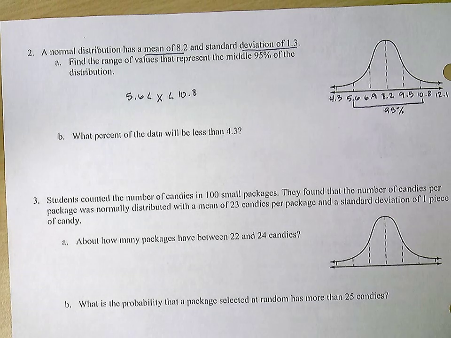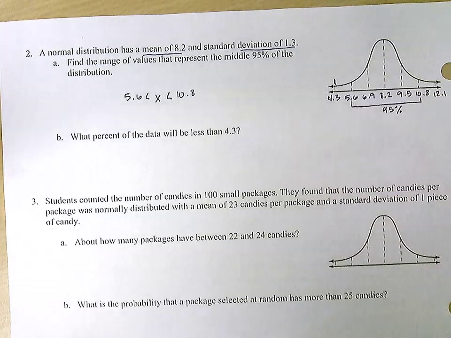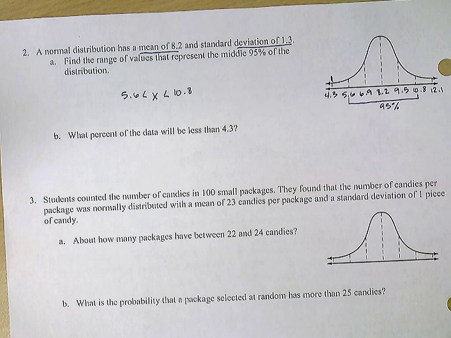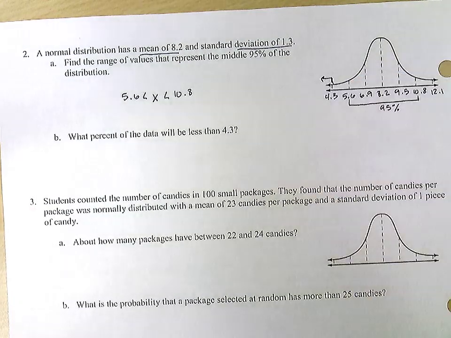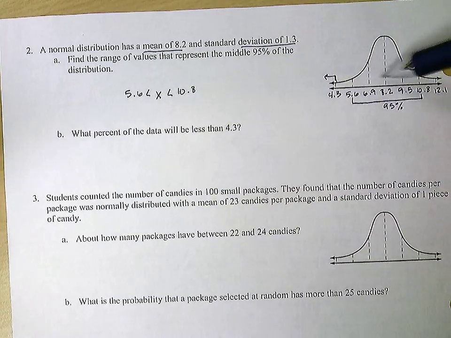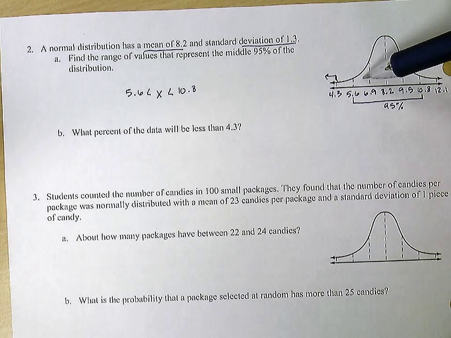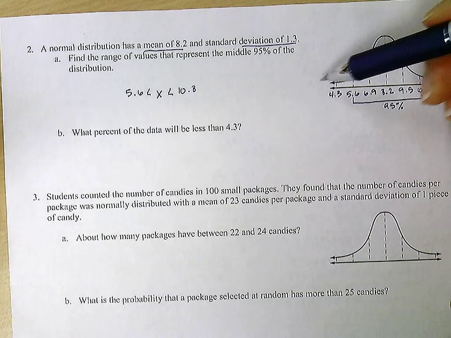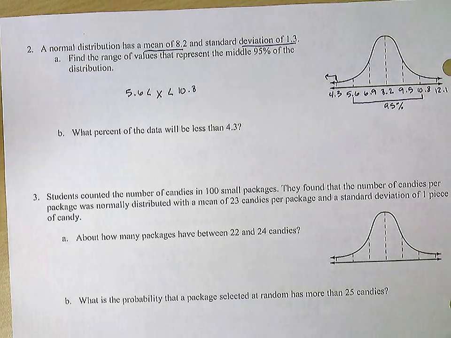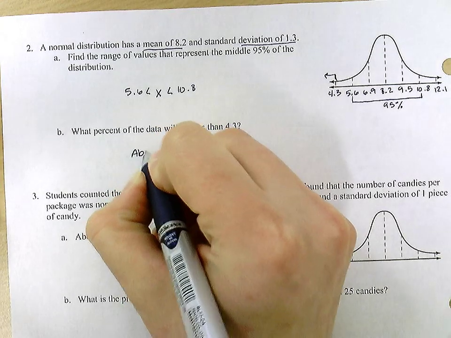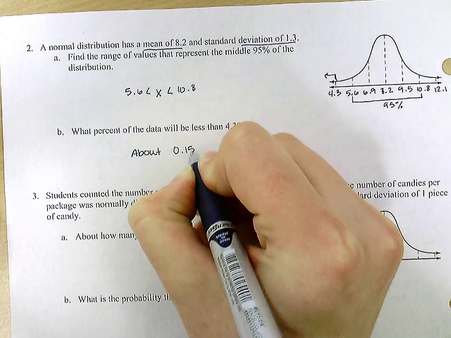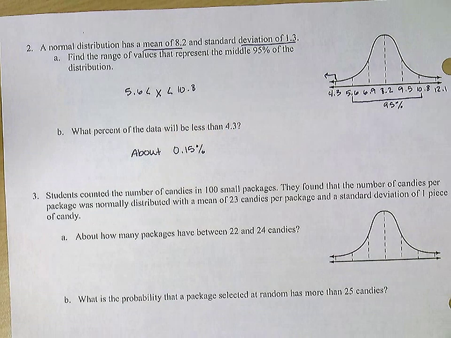Okay, and then letter B, what percent of the data will be less than 4.3? So 4.3 is here, and we're finding less than, so which way should I go? Left. Okay, so this is 34%, right? This one's 13.5. This one is 2.35. What's the last one? 0.15. Okay, so I can write 0.15% of the data will be less than 4.3.